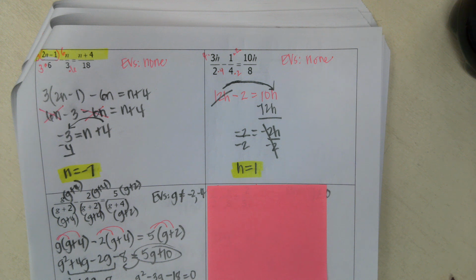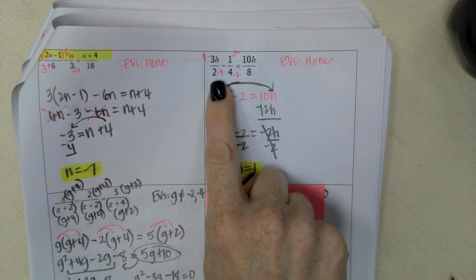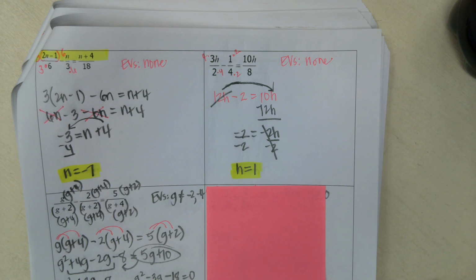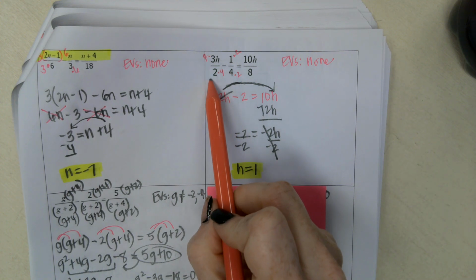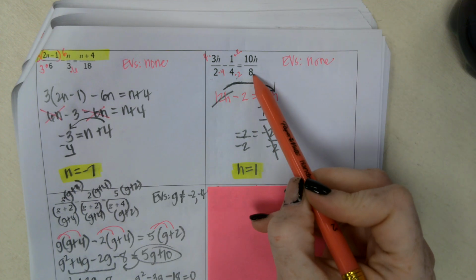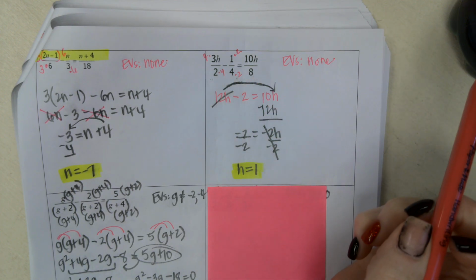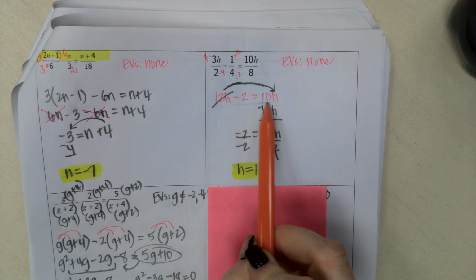Okay, checking this first one right here, turning the denominators into 8, you only have to adjust these first two fractions, okay? So you multiply the top and the bottom here by 4, you multiply the top and the bottom here by 2, and you don't have to adjust this one. So I'm only working with my numerators now.